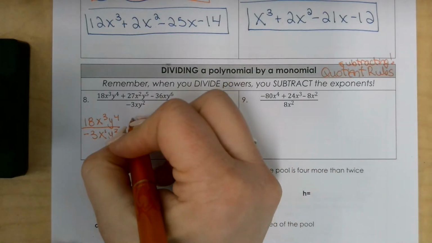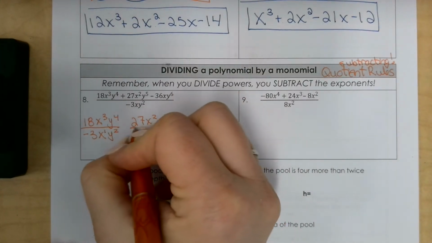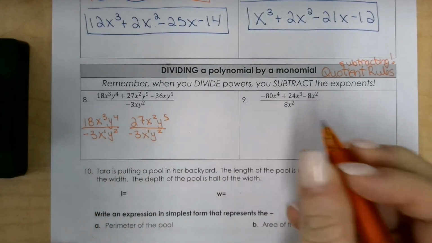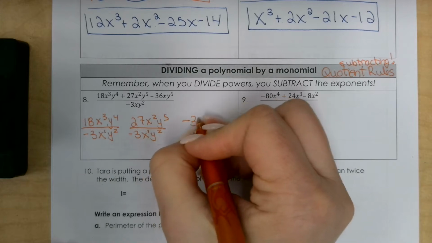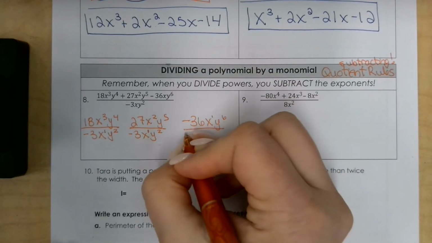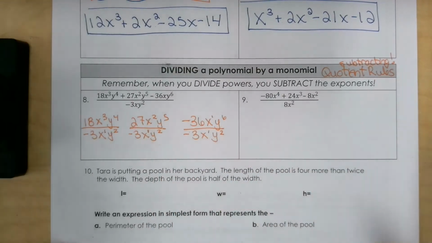And then I've got 27x squared y to the 5th over negative 3xy squared, and that's x to the first. And I've got negative 36x to the first, y to the sixth, over negative 3x to the first, y squared.